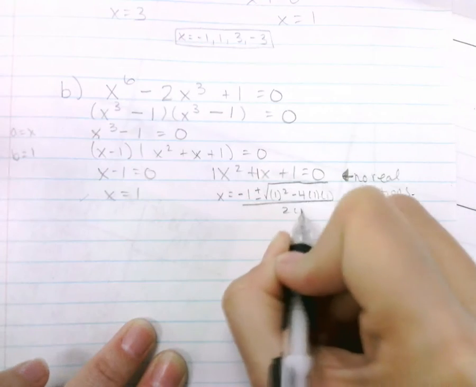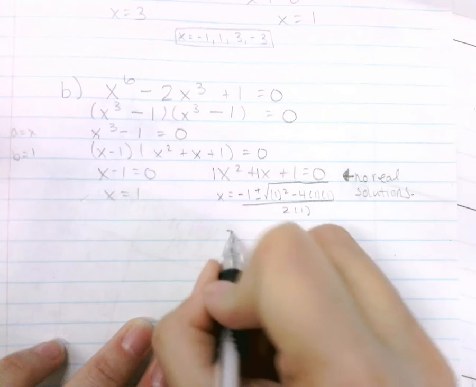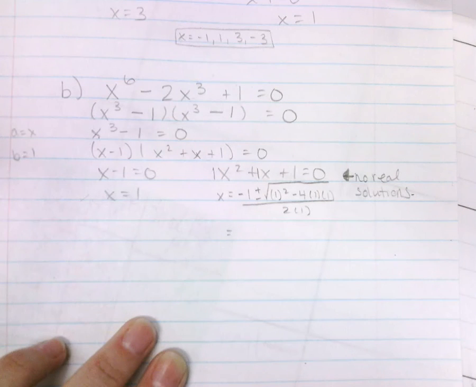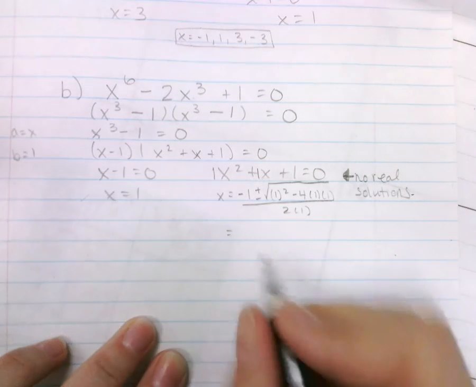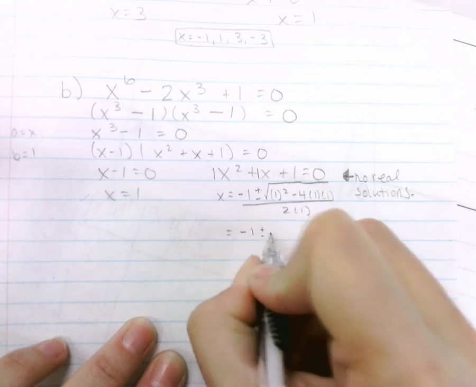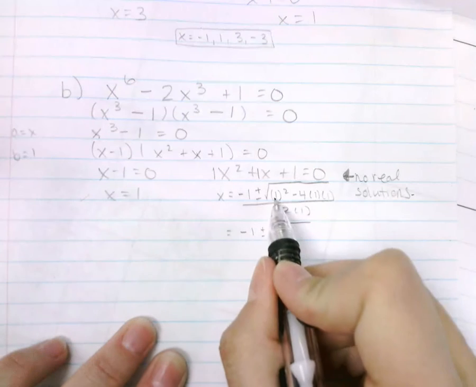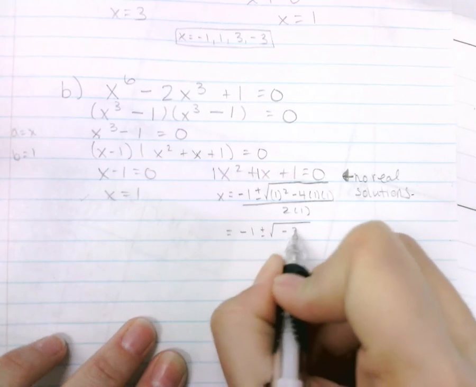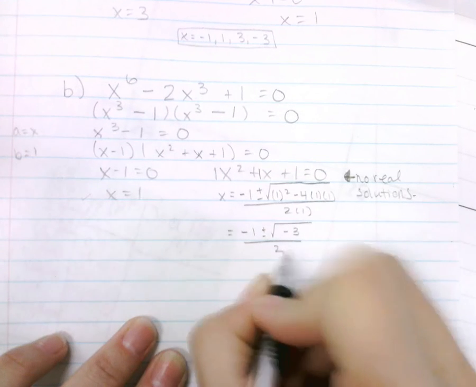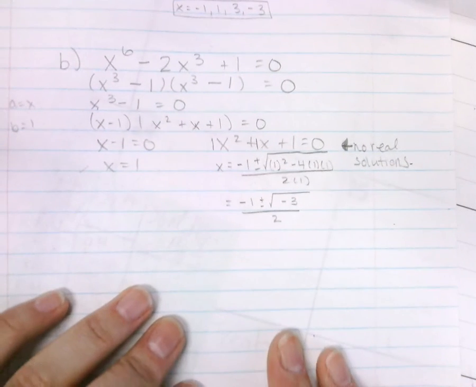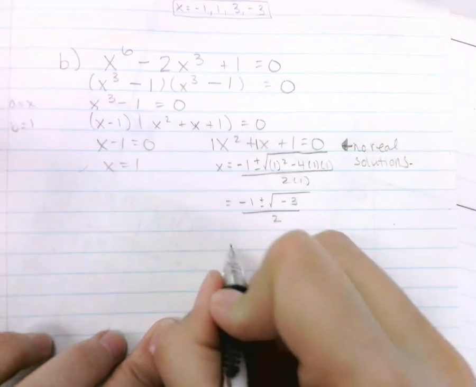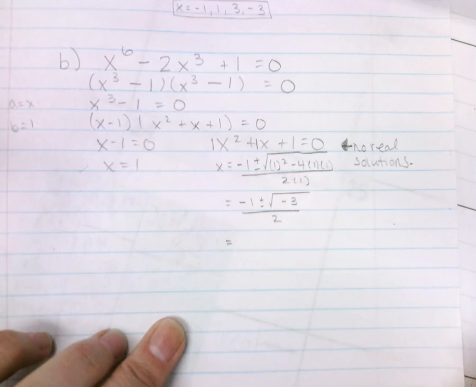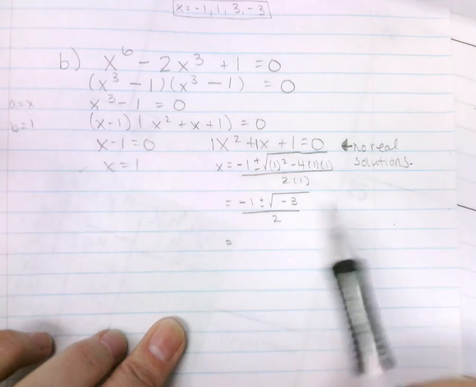All over 2a. When you simplify, simplify from the inside out and then top to bottom. So negative 1 plus or minus the square root of, this is 1 minus 4, so that's negative 3, over 2.